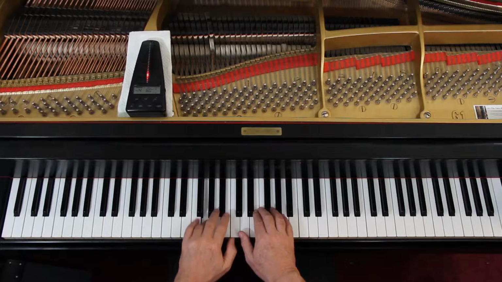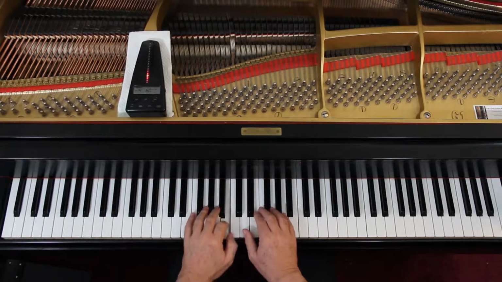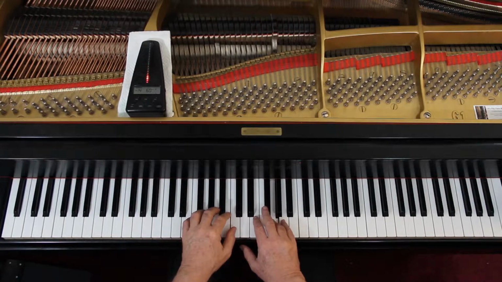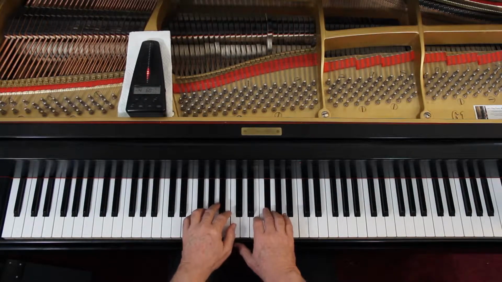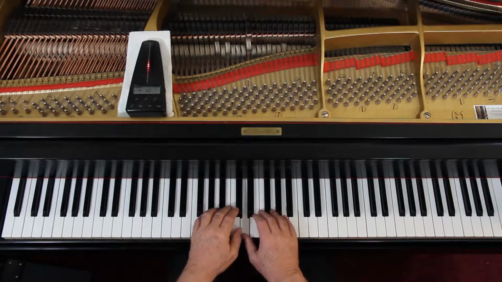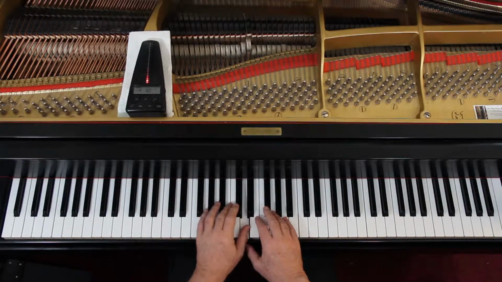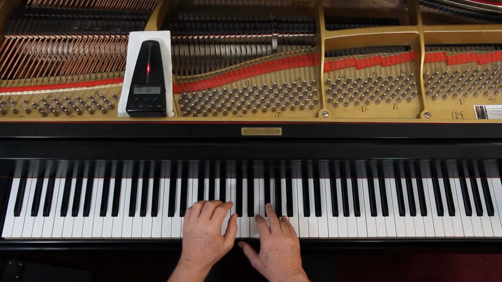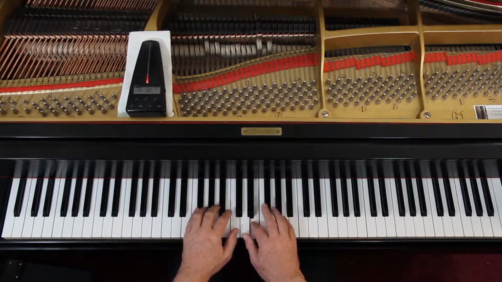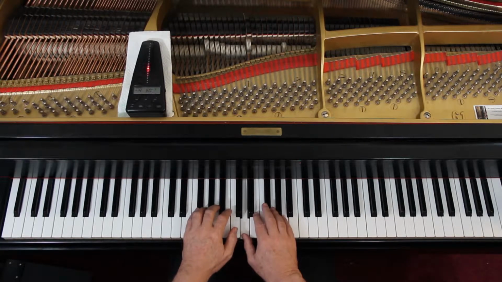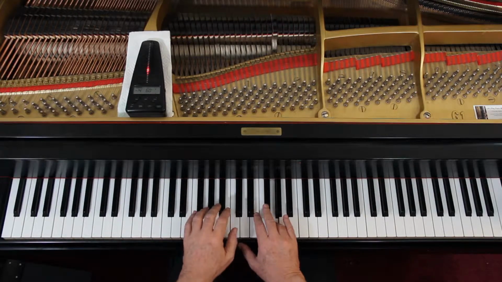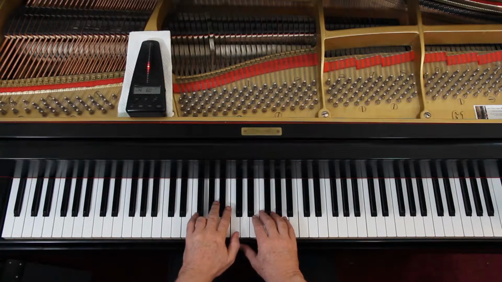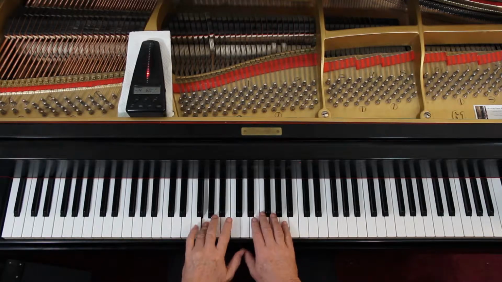1. 1, 2, 3. 1, 2, and 3, and 4, and 1. 1, 2, 1, 2, 1, 2, and 3, and 4. 1, 2, 3, off.